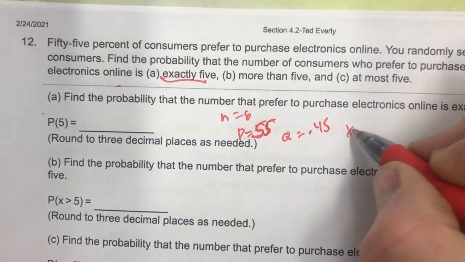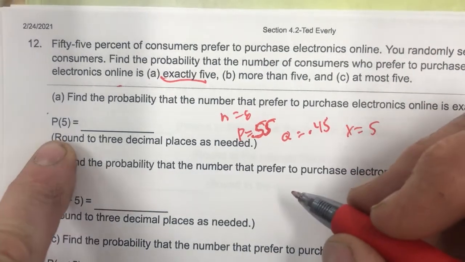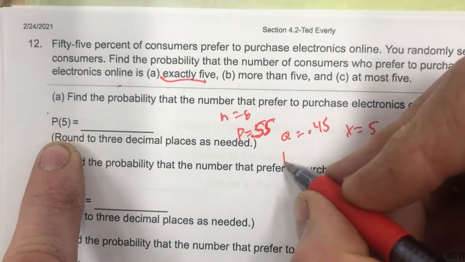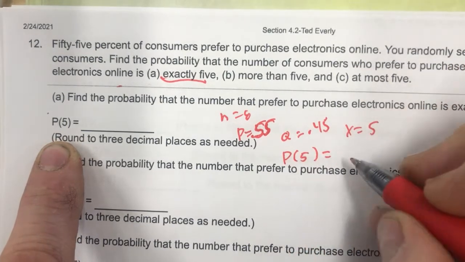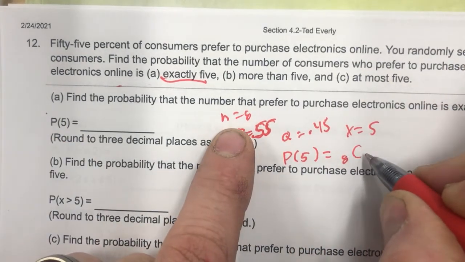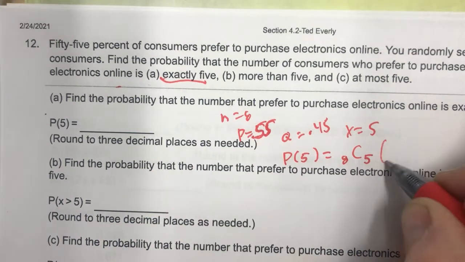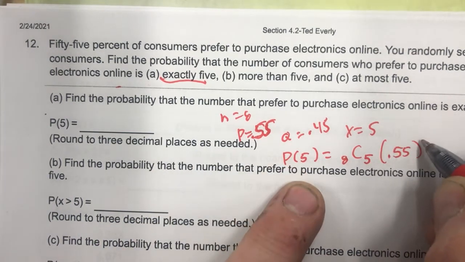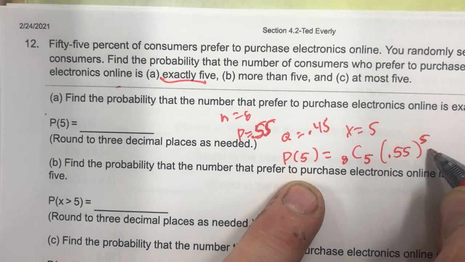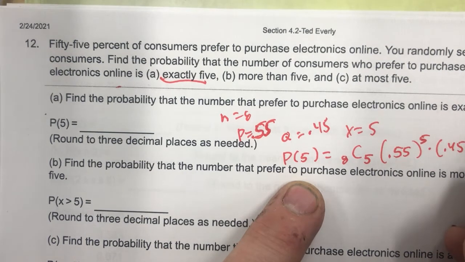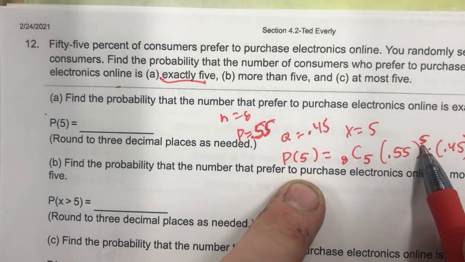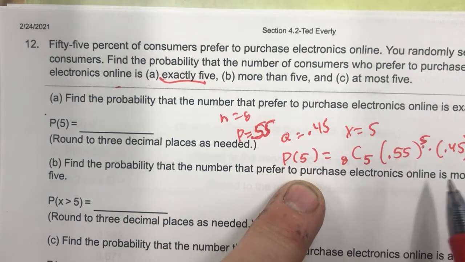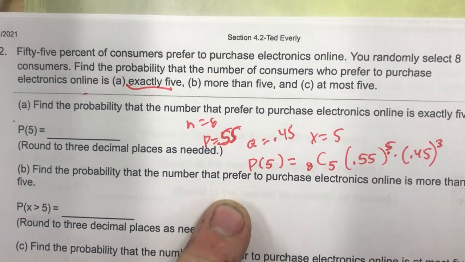All right, and then in this one, x equals 5. So when I set this one up, the probability that I get 5 is going to be 8 nCr 5 times 0.55 to the 5th power times 0.45 to the 3rd power. Since I have 5 successes, I have to have 3 failures. Okay, and that's how I set it up.